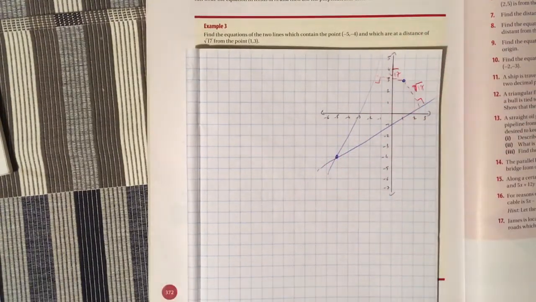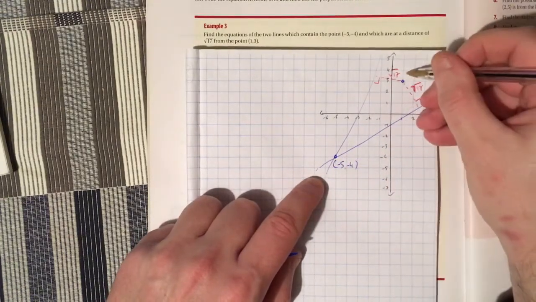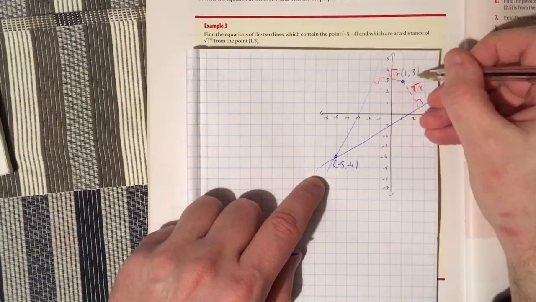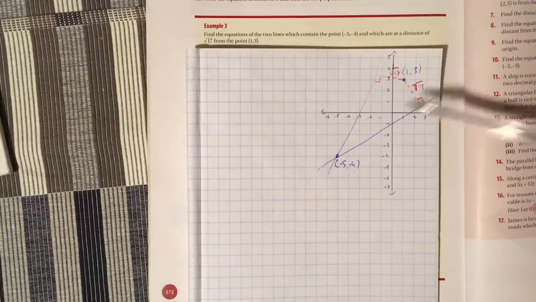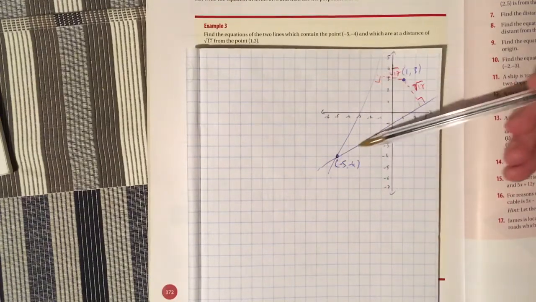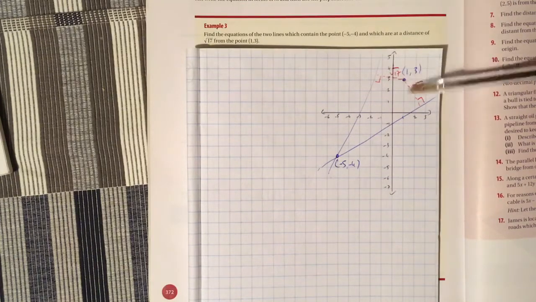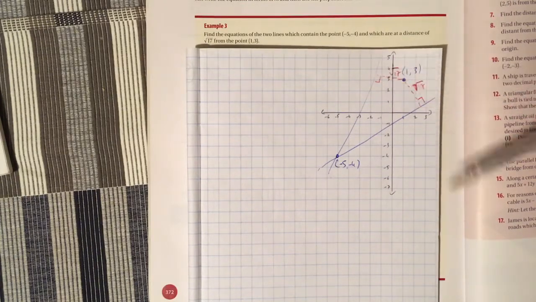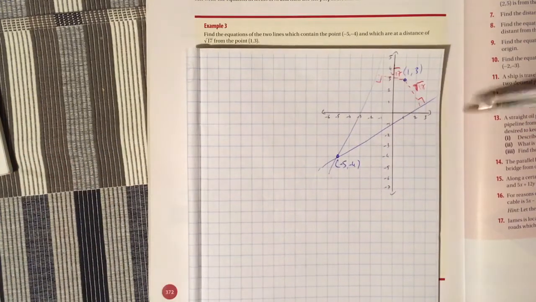All right, so there's -5, -4, and there's 1, 3. So you've two points in this question. Just be careful not to get them mixed up. So -5, -4 is the one on your two lines. 1, 3 is the point which is √17 units away from both of your lines. All right, so you're looking for the equation of these two lines.